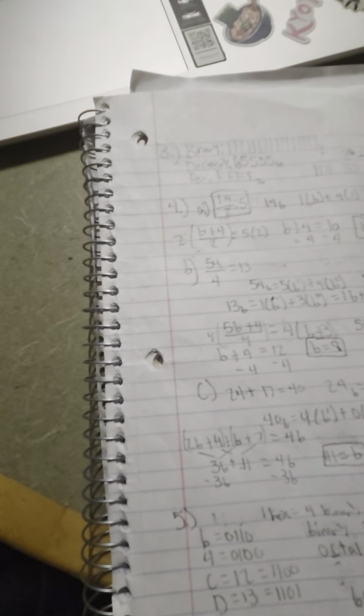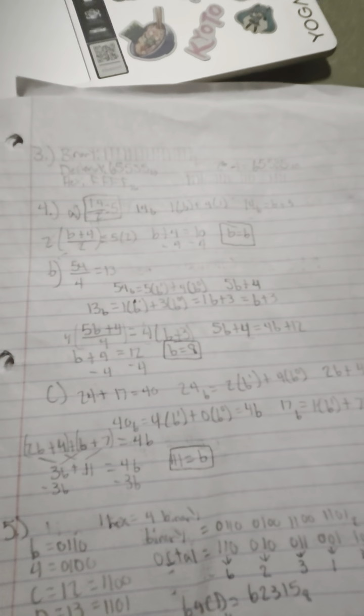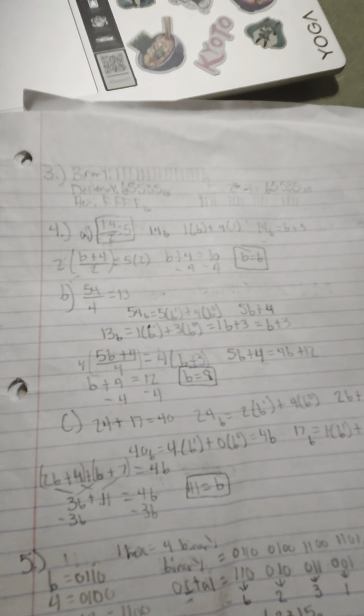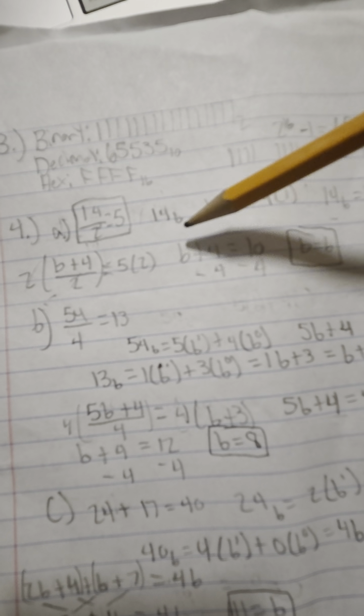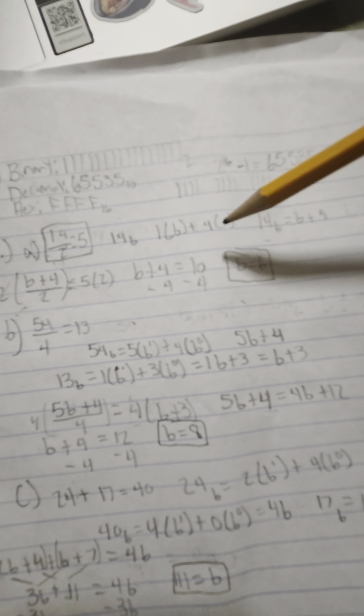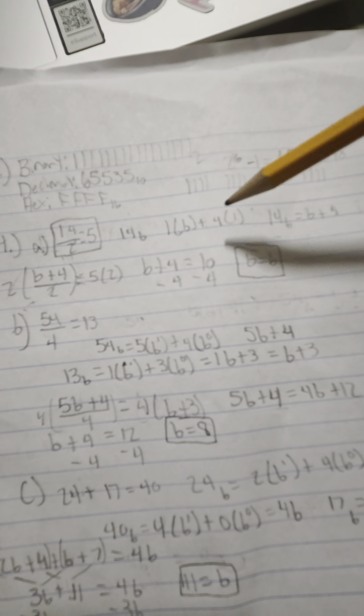So it says for question 4, determine the base of the numbers in each case of the following operations to be correct. So the first thing that I did was I did an unknown base, 14, an unknown base, and then I took 1 and 4.